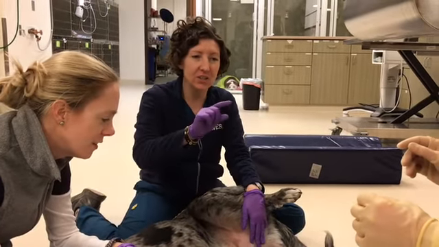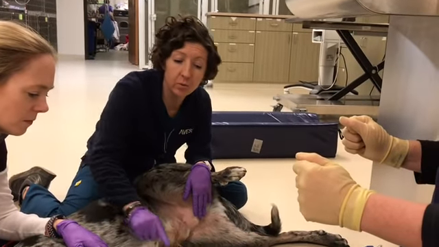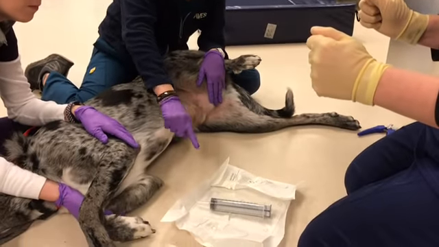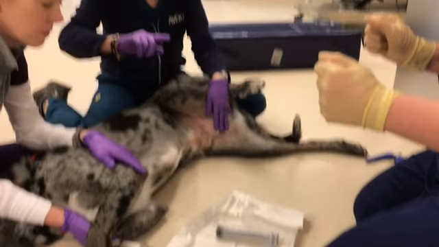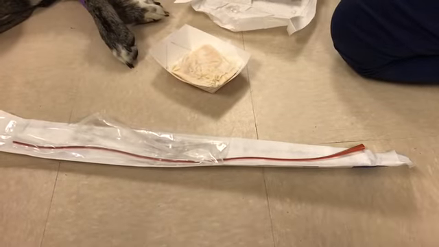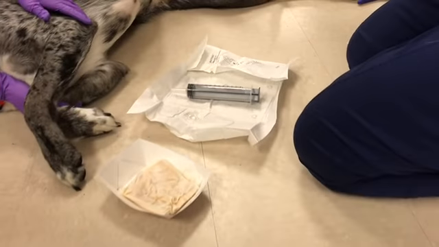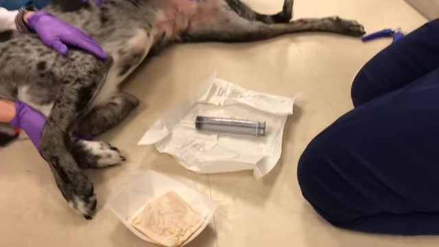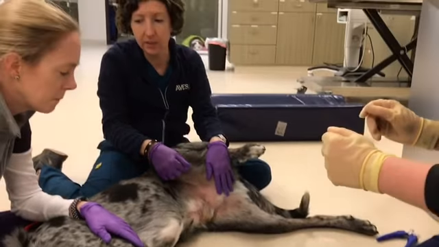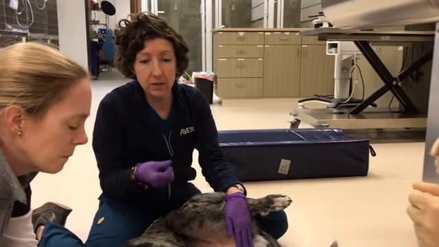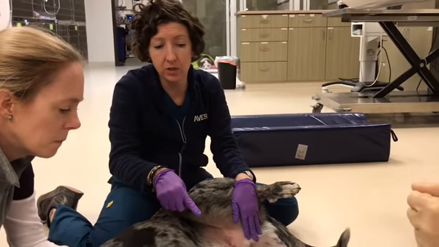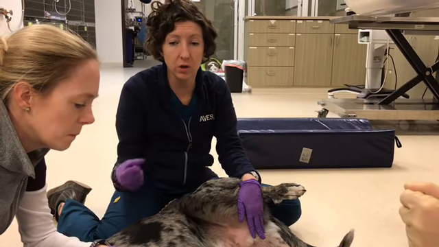She's got her sterile gloves on with a sterile syringe, and then she's going to take the sterile red rubber catheter with sterile lube from her packaging and insert it until we get some urine back, and then she's going to use the catheter to draw out the sample.